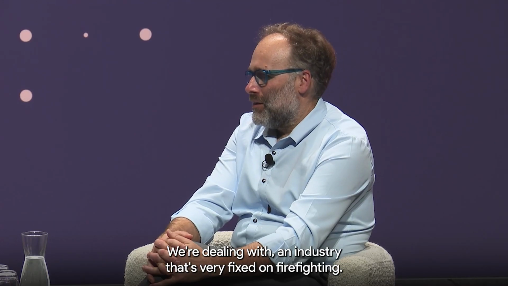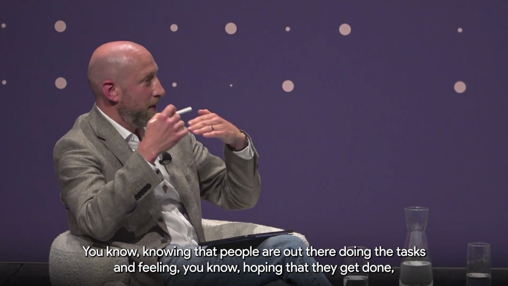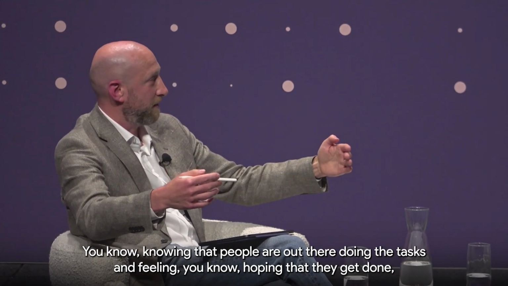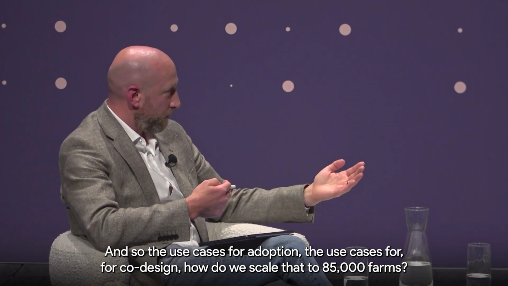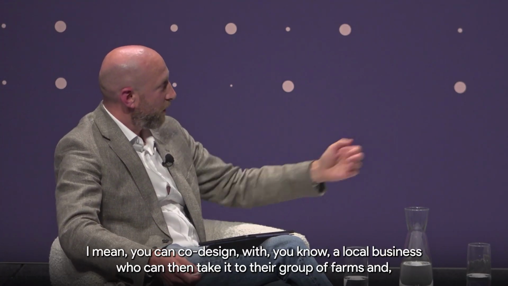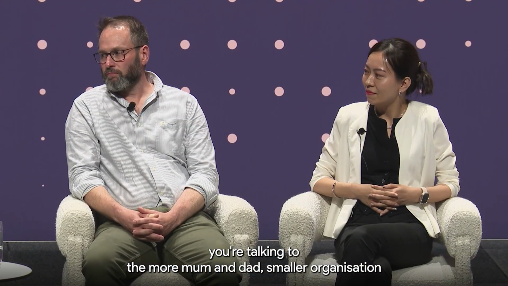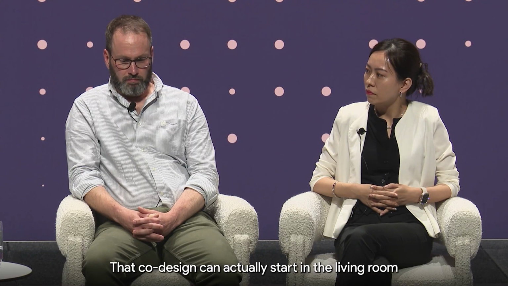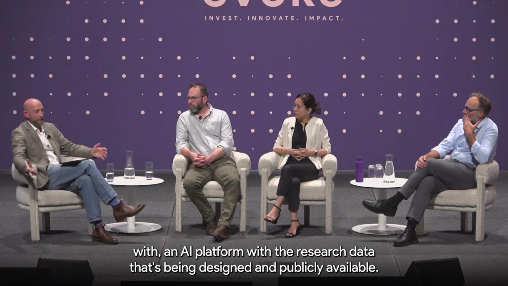We're dealing with an industry that's very fixed on firefighting, getting tasks done. Knowing that people are out there doing the tasks and hoping that they get done, but then having to cross-check. So the use cases for adoption, the use cases for co-design, how do we scale that to 85,000 farms? You can co-design with a local business who can then take it to their group of farms, and you're talking to the more mum and dad, smaller organisation. How do we get that message out that co-design can actually start in the living room with an AI platform, with the research data that's being designed and publicly available?